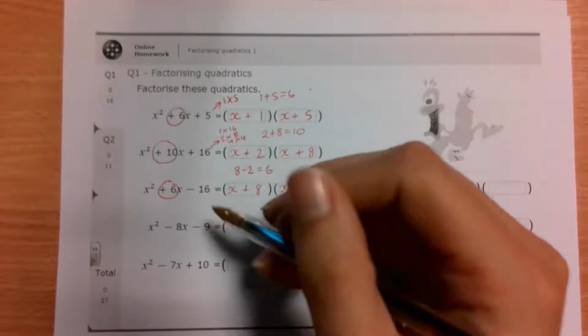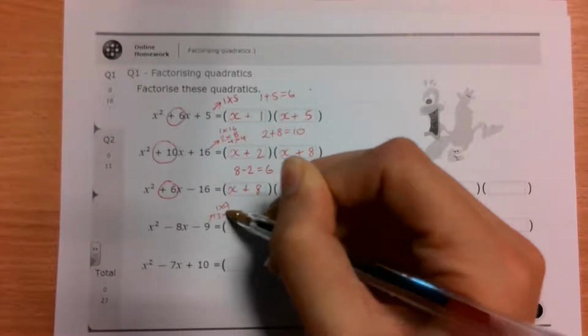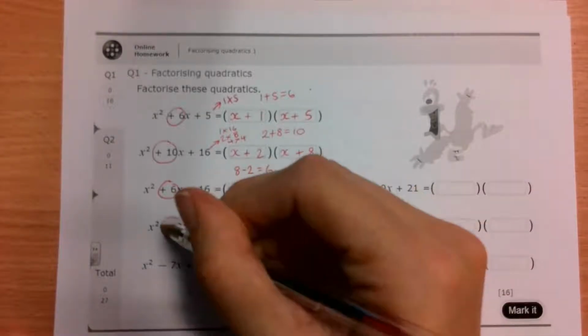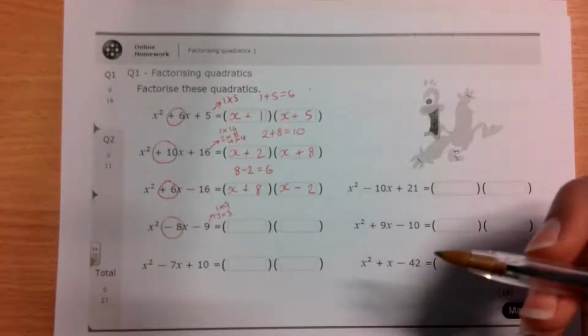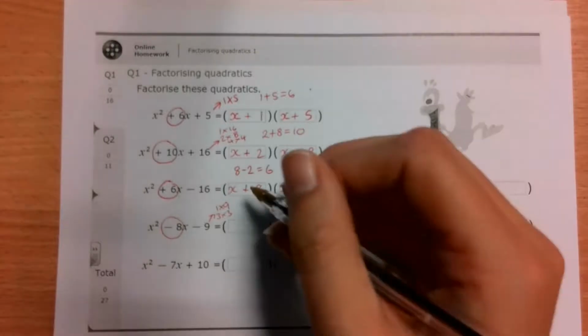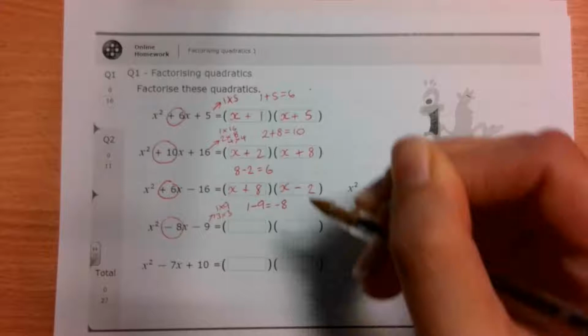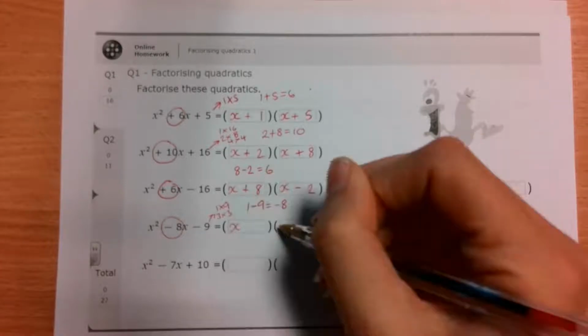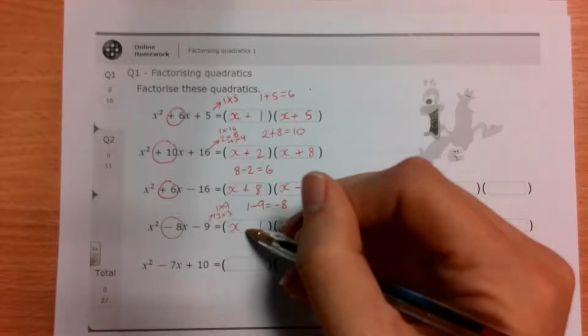9 is either 1 times 9 or 3 times 3. But if I'm making negative 8, it's got to be 1 and 9. Now I could do 9 take away 1, but that gives me positive 8. Instead I'm going to do 1 take away 9, which gives me negative 8. That's what I wanted. X and x, 1 and 9, positive 1, negative 9.